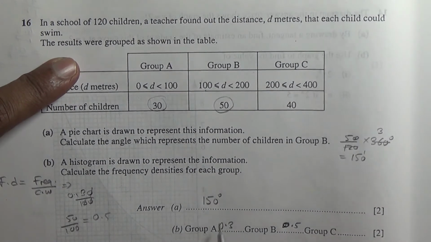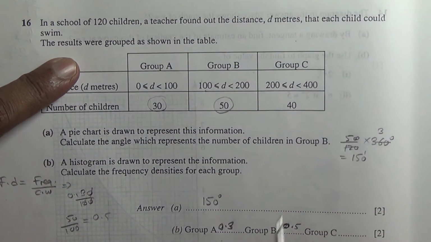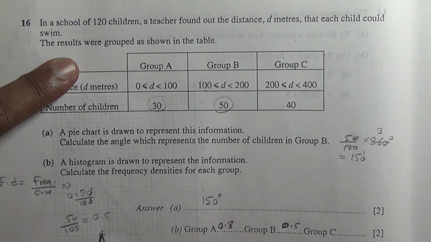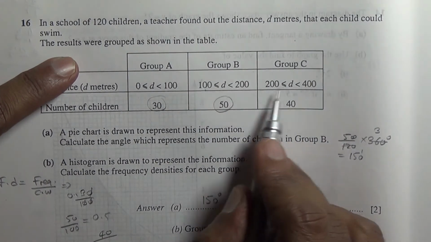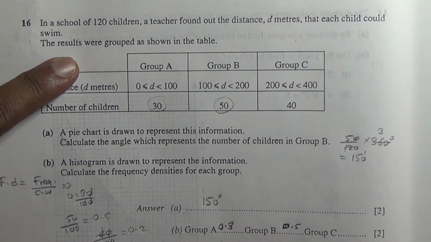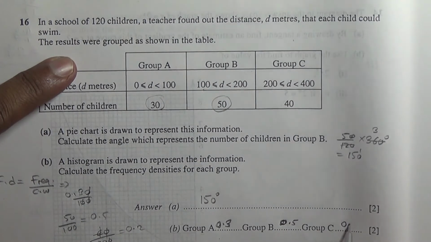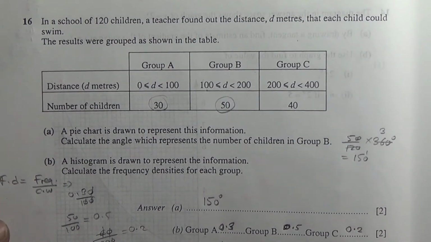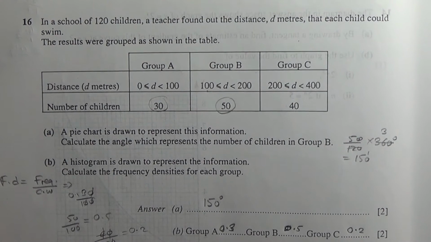And then 40 divided by 400 minus 200, which is 200. 1 over 5 is 0.2. So I got then 0.2. So this is the third part.